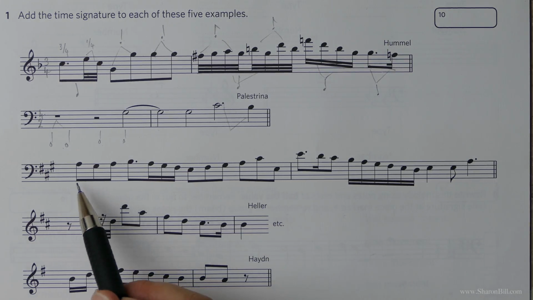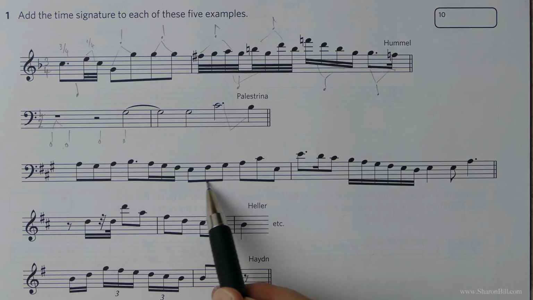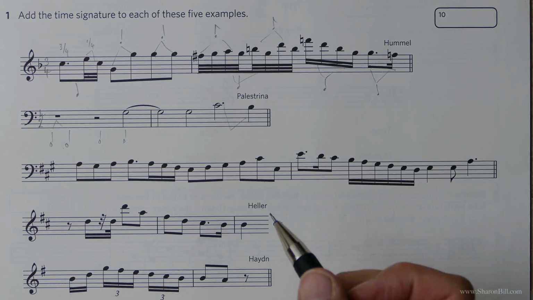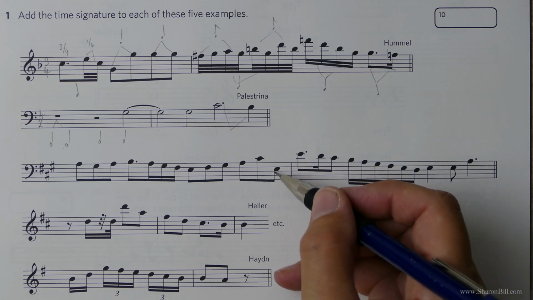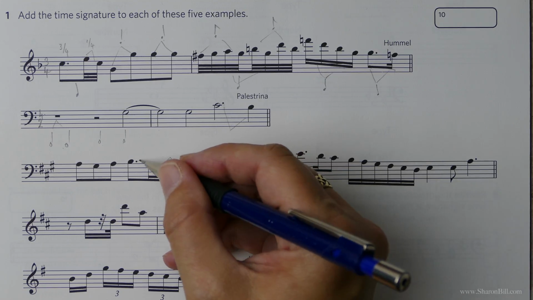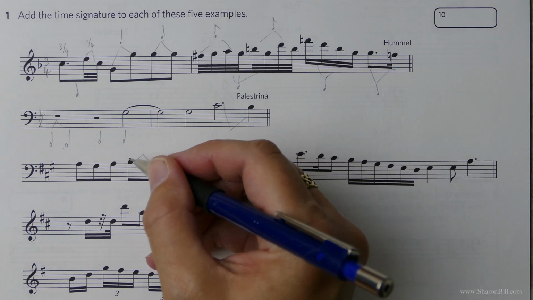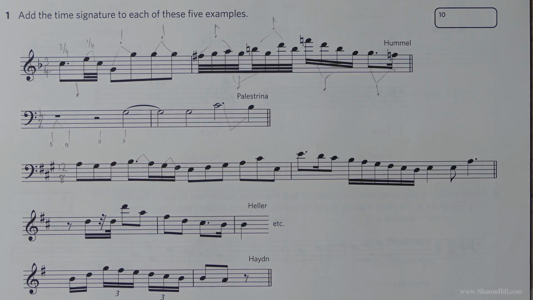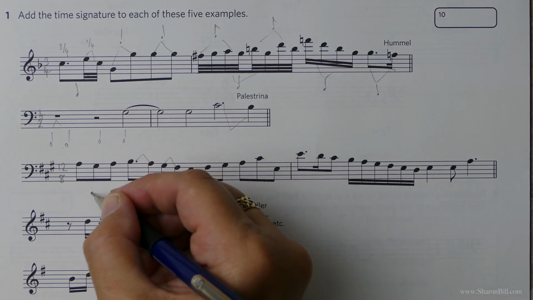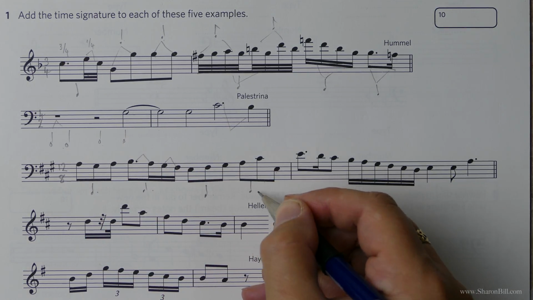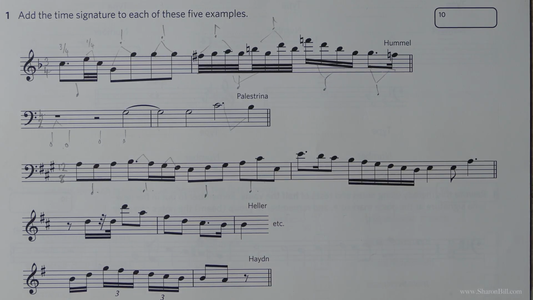Now here straight away you can see that we're grouped in 3s. That's the obvious bit there. So we're going to be counting in compound time. So we're going to be counting in quaver beats. So you can either just count 1, 2, 3, 4, 5, 6, 7, that and the dot, 8, 9, 10, 11, 12 over 8. That gives us the answer. And you can also see we're in quadruple time. 1 group of 3, 2 groups of 3, 3 groups of 3, 4 groups of 3, which gives us 12, 8.